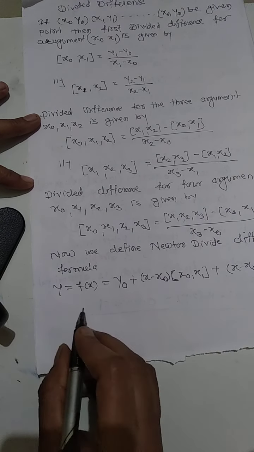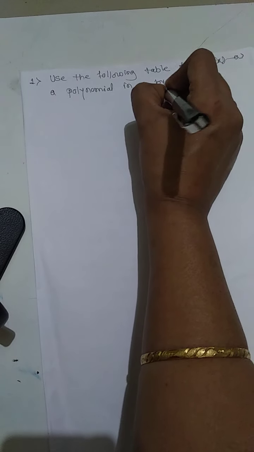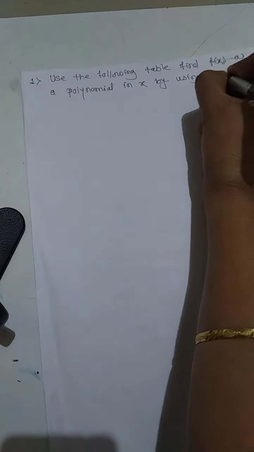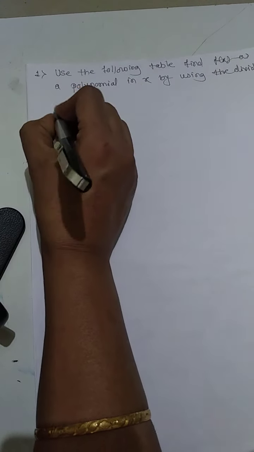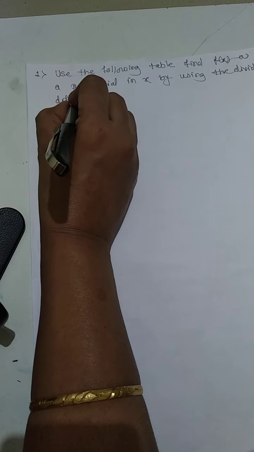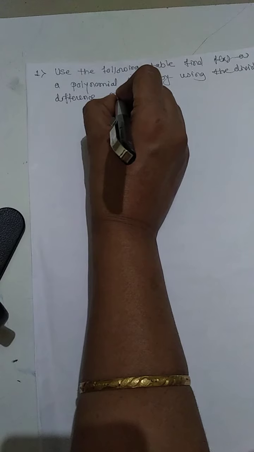Use the following table and find f of x as a polynomial in x by using the divided difference method.